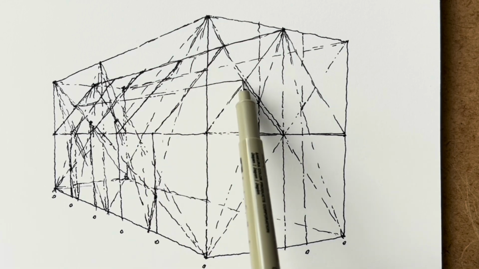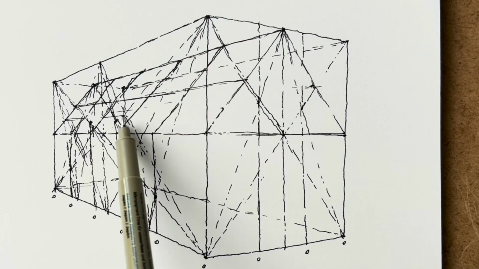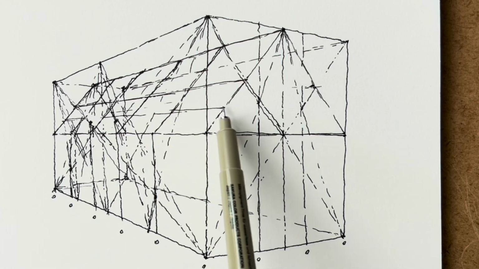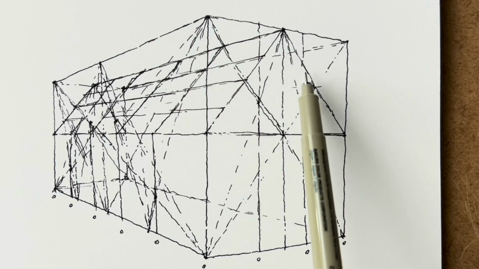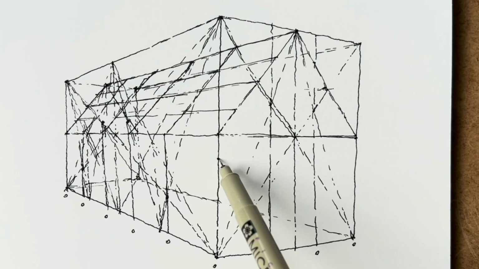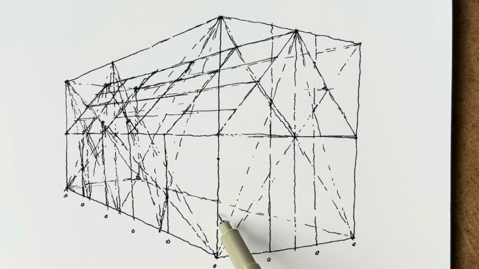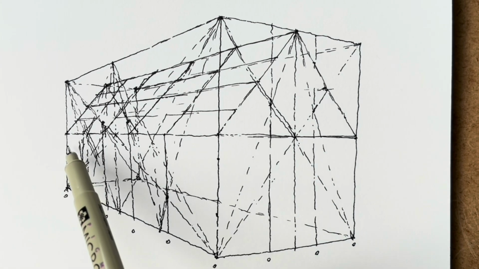And again, second, to divide that hip roof and pitch roof into half and divide them into half again. This is just a reference for material texture as my drawing progresses.